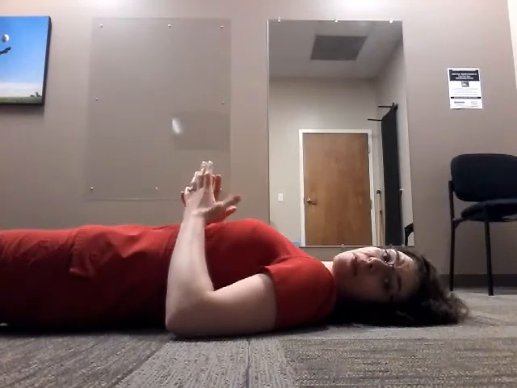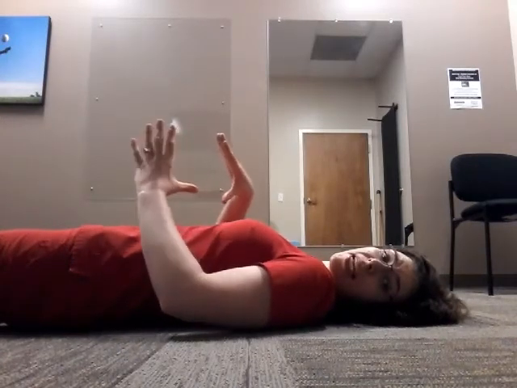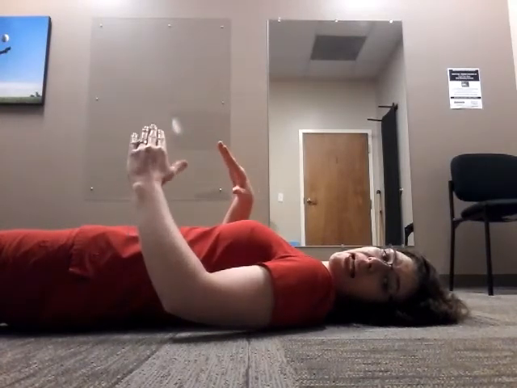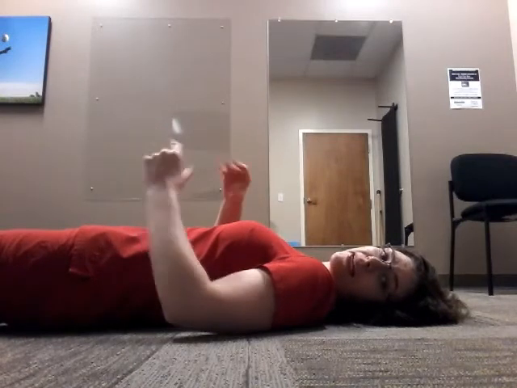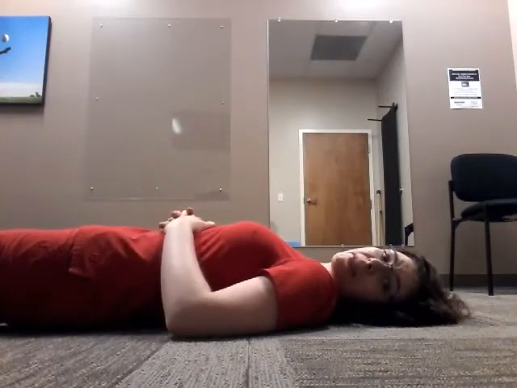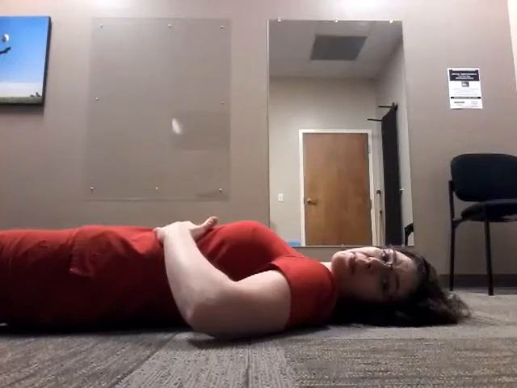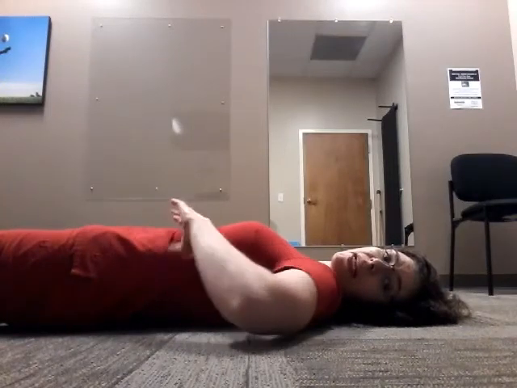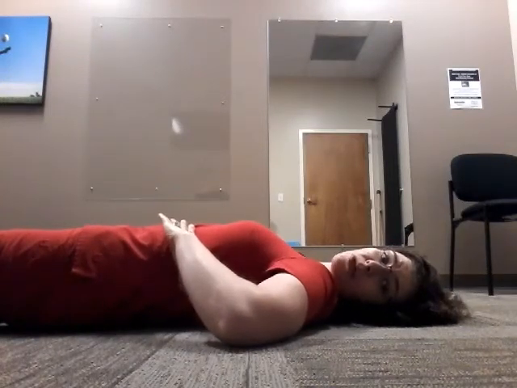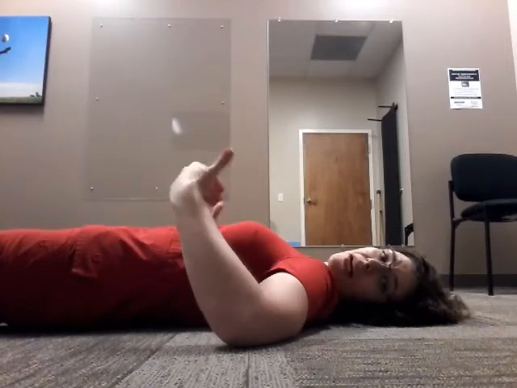If you're breathing properly, you should feel your hands expand out to the side and actually open up in the front and back. So that's 360 degrees of expansion. If you feel that the expansion is just here in the abdomen, you can actually use this position as an exercise to practice that lateral expansion.